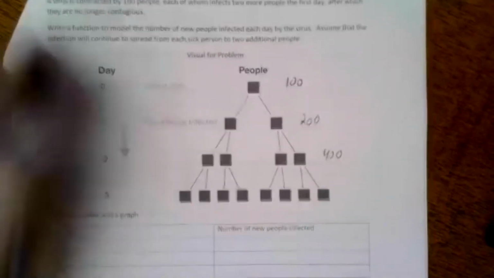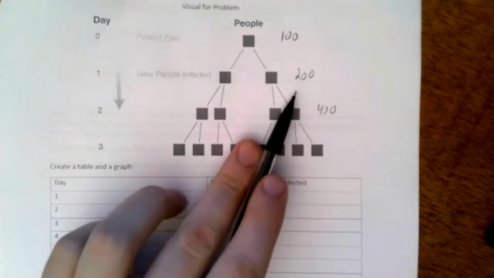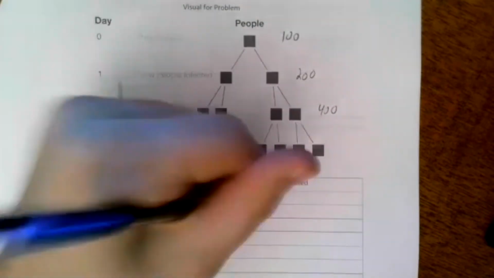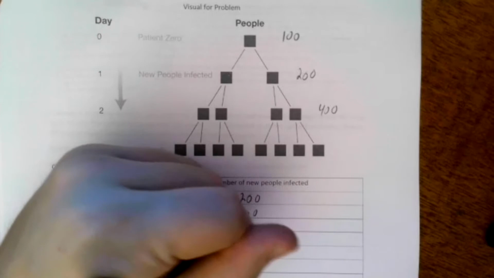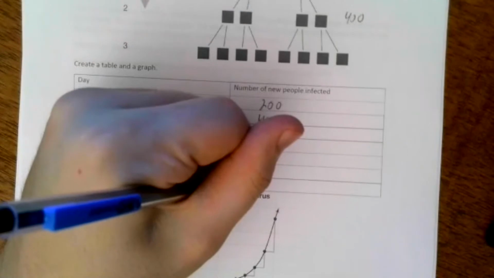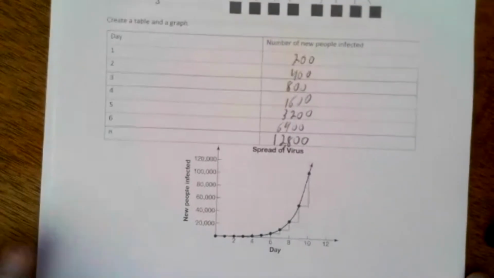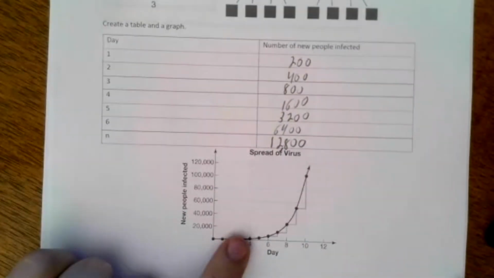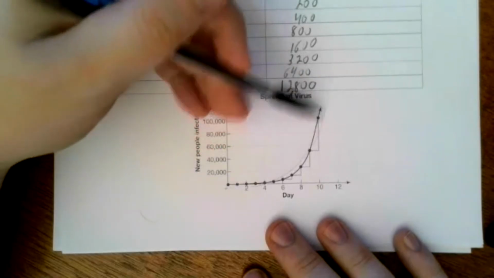So if I want to fill in this chart down here, day 0 is 100. Day 1 is 200 people. And then we get 400 people, 800, 1600, 3200, 6400. And then we have what? 12,800 people. We can see that's what's modeled on this graph: we start out with not a lot of people, but as the days go on, because it's exponential, it starts growing in this pattern, this exponential growth. So it just goes up.